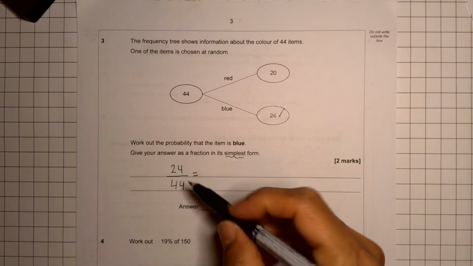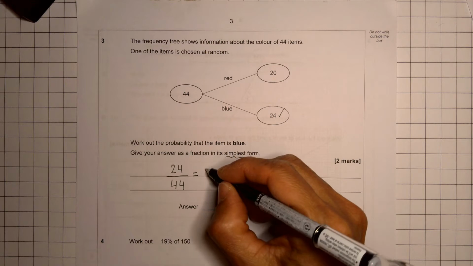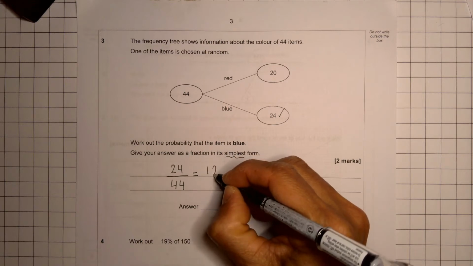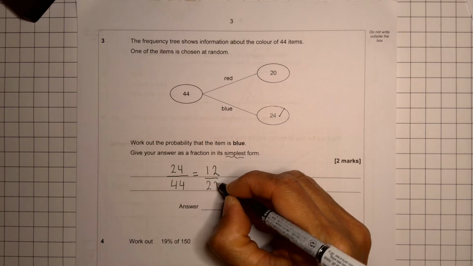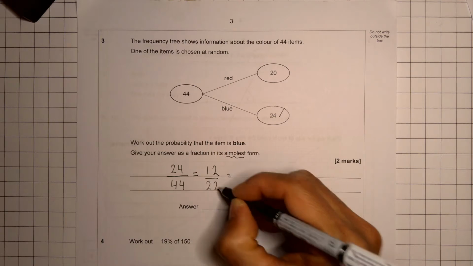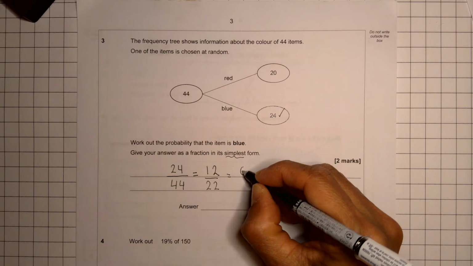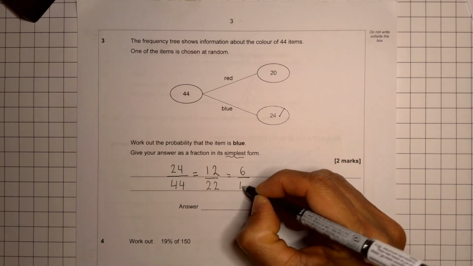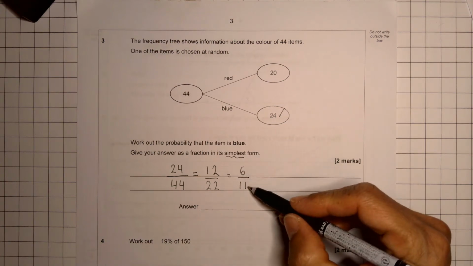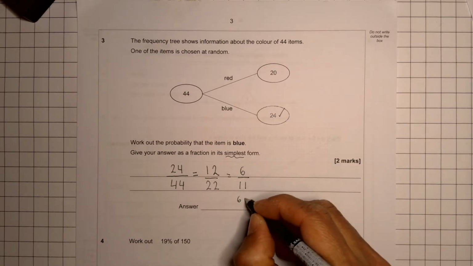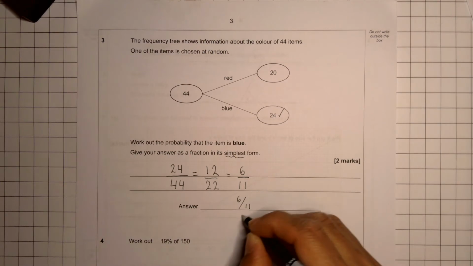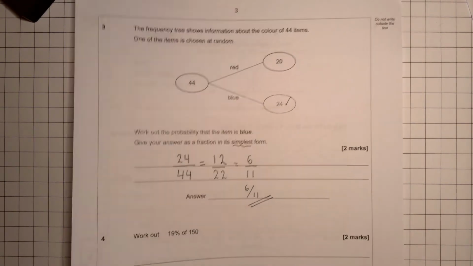But I noticed that they both are even numbers, so I'm just going to halve it. Half of 24 is 12, and half of 44 is 22. And once again, they're even numbers, so I can halve them. Half of 12 is 6, and half of 22 is 11. Now, 11 cannot be divided by any numbers, it's a prime, so here we can leave it as 6 out of 11. And that's our answer, 2 marks.